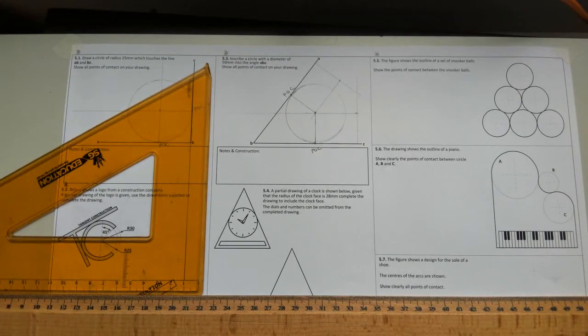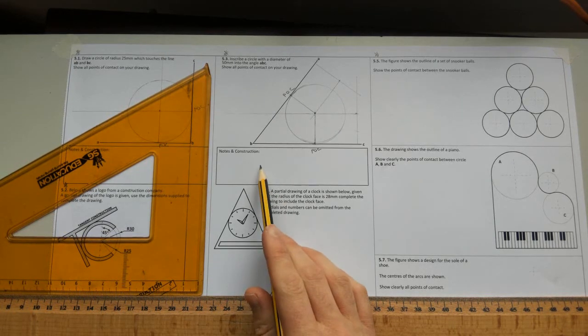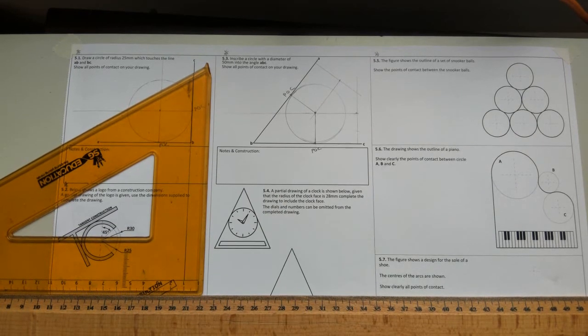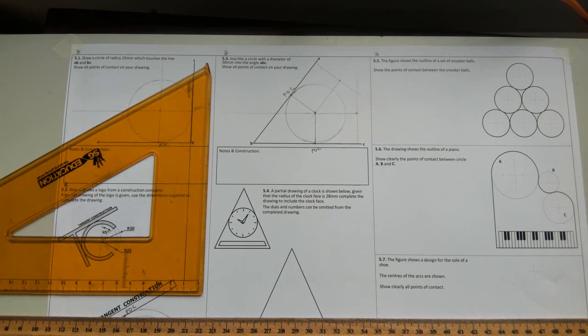So just focus it there for you, then you can see it. And once again, make sure to fill in the notes and instructions that are given to you in the book. The last activity on this page is going to be figure 5.5. It tells us the figure shows the outline of a set of snooker balls. Show the points of contact between the snooker balls.